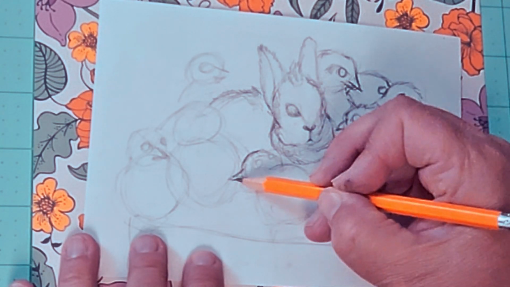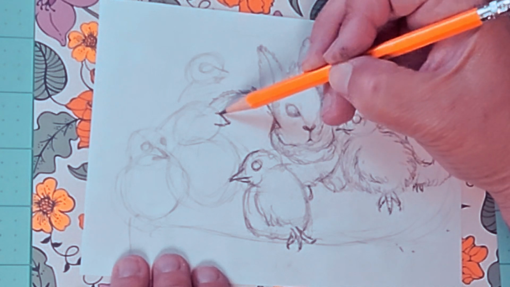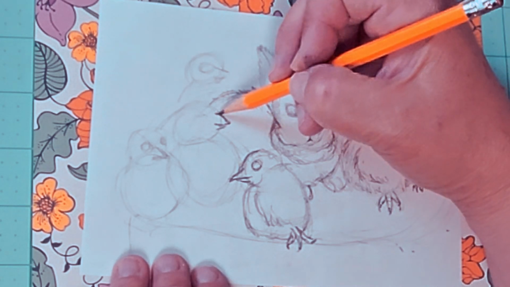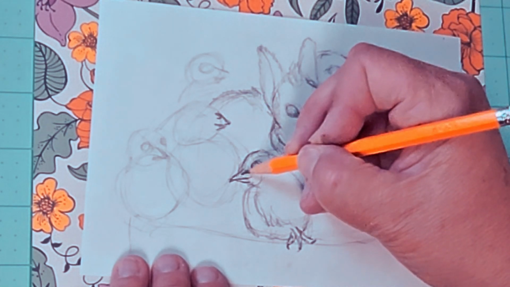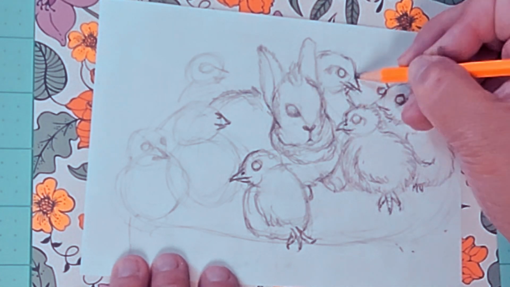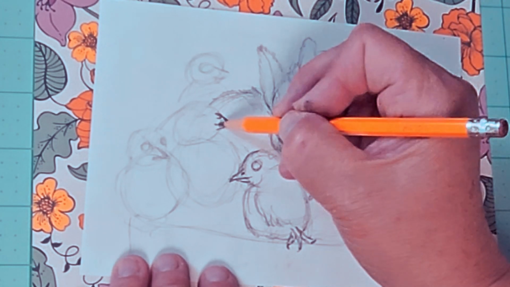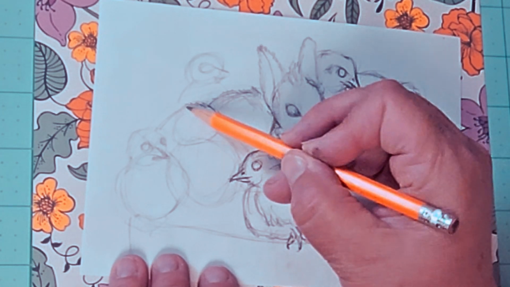Let's give him a little bit bigger beak. He's got more of a chunky beak. Give him a little nostril on top. That's another thing, they usually do have some nostrils on here because every animal needs to breathe. Let's give him a little bit of that. Give him some little fluffies.